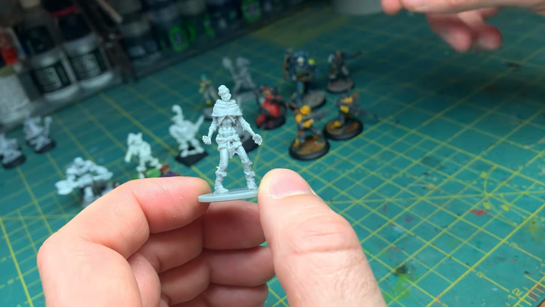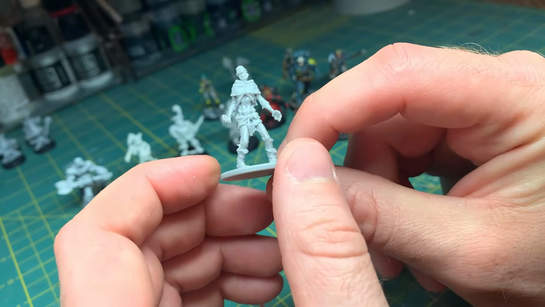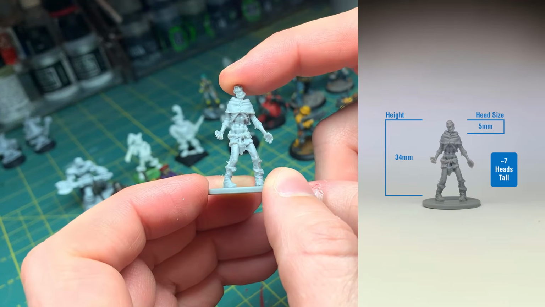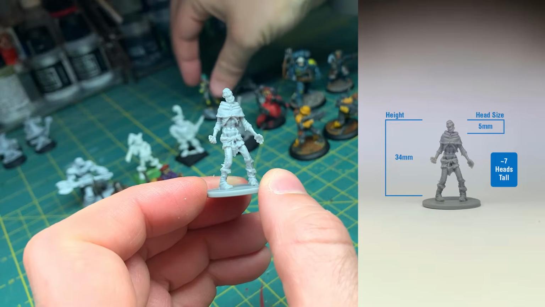I mean, just look at this. You know, we'll compare it. So, I'll go over the size first. So this zombie is 34 millimeters tall with a 5 millimeter head. So just about 7 heads tall.